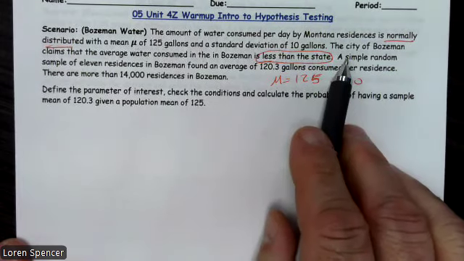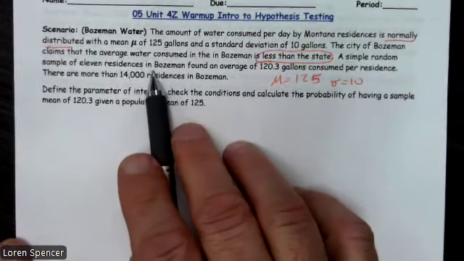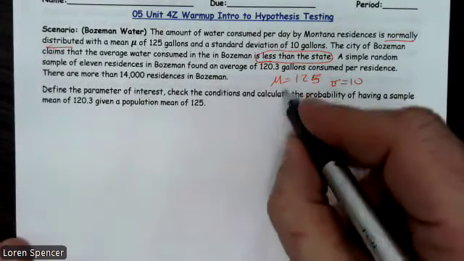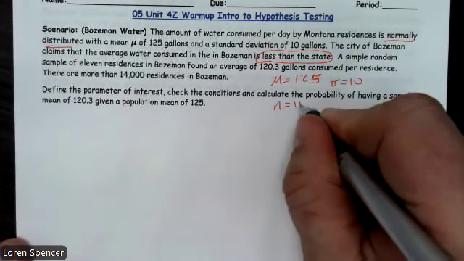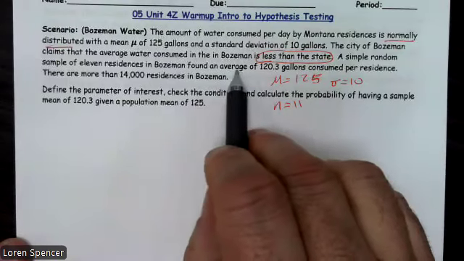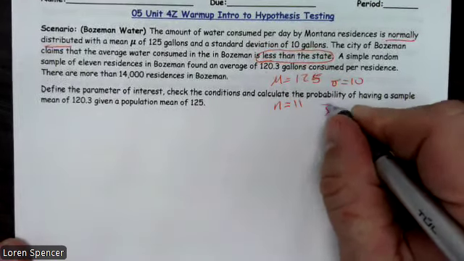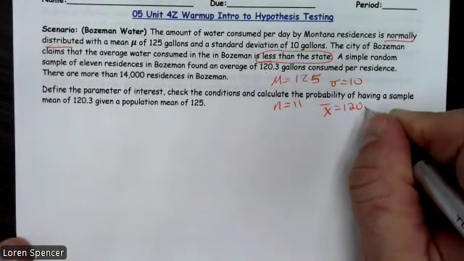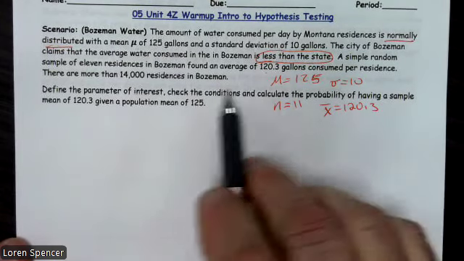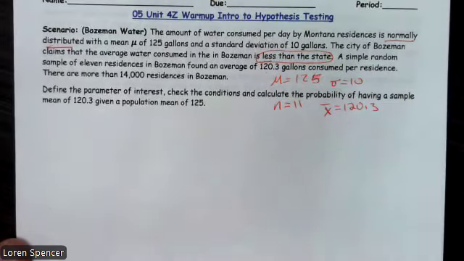That's going to be important later. A simple random sample of 11 residences, so we have a sample size of 11, found an average of 120.3. So X bar equals 120.3, and there are more than 14,000.